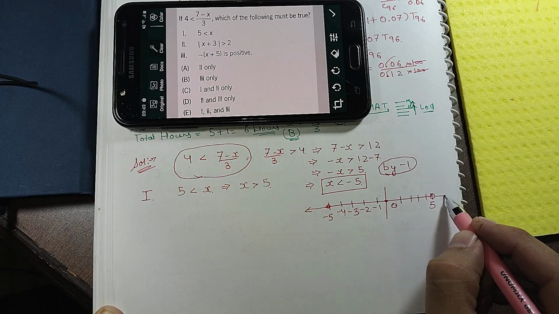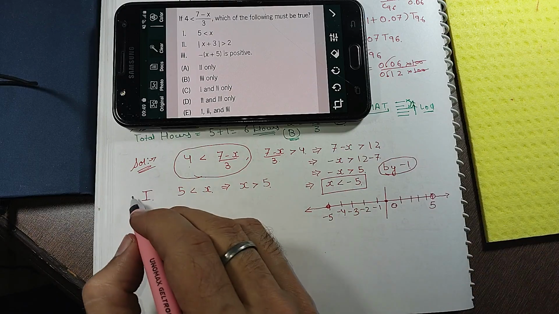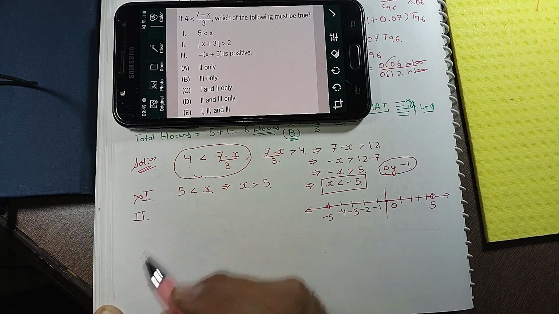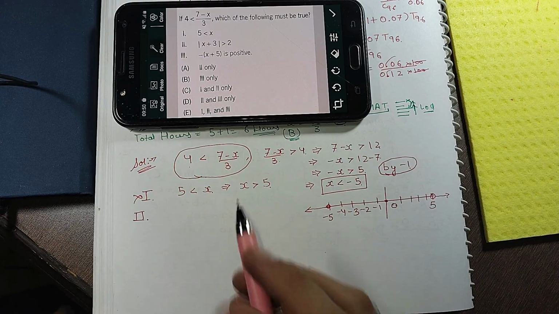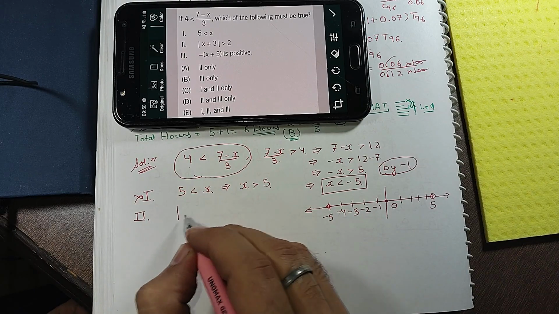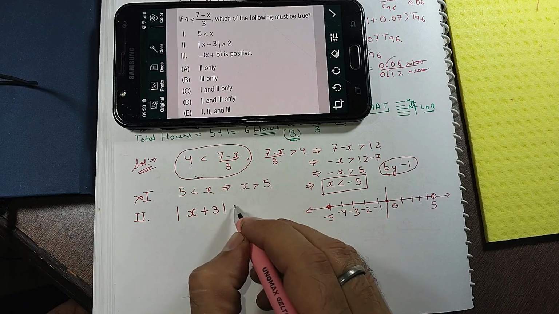So x is, so these are all in the opposite direction. So your first statement is not holding true. Now moving to the second inequality. Now the second inequality tells us that mod of x plus 3 has to be greater than 2.